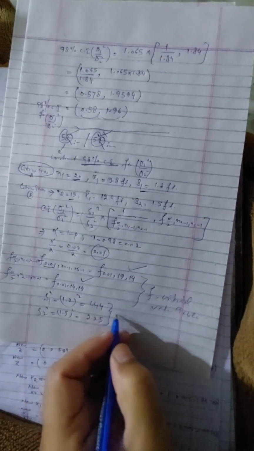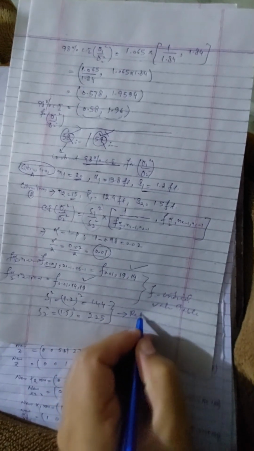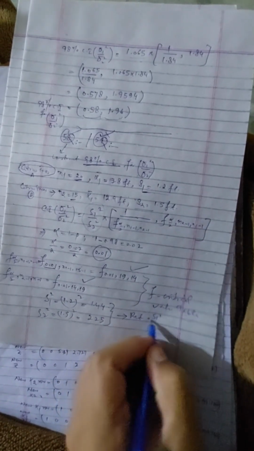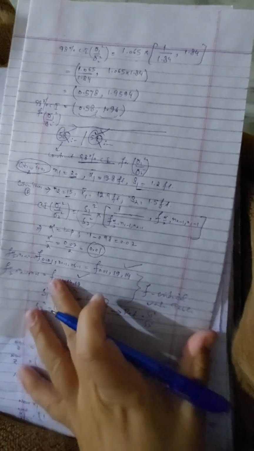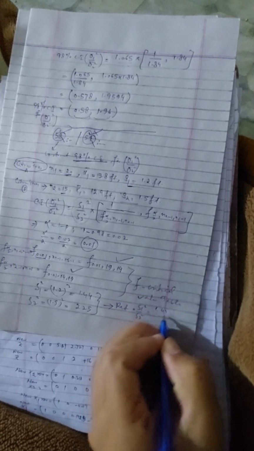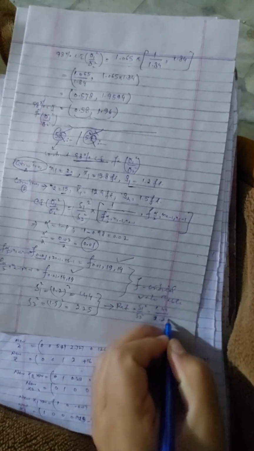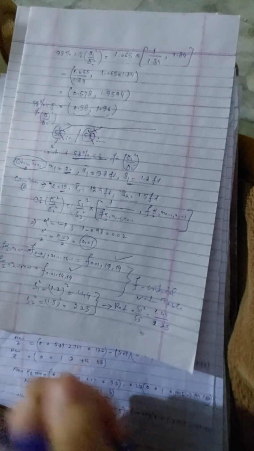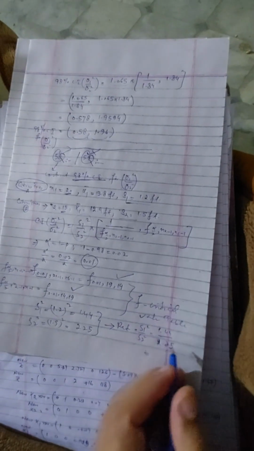Now we have these values, so the ratio s1 square divided by s2 square is equal to 1.44 divided by 2.25, which is equal to 0.64.